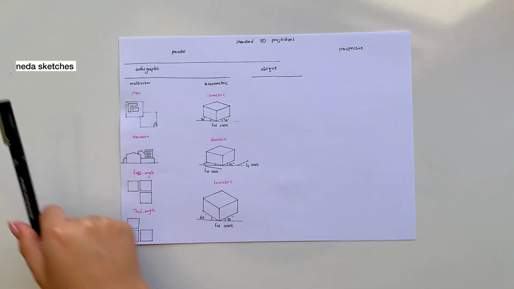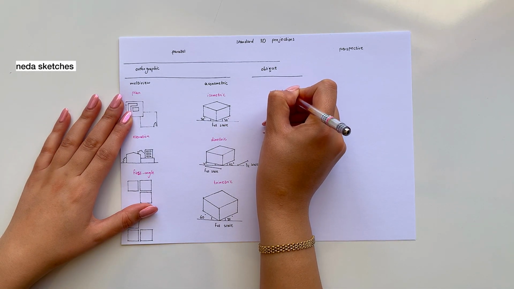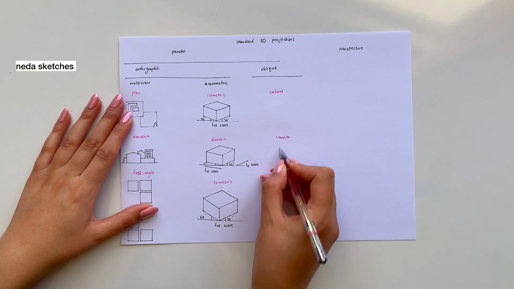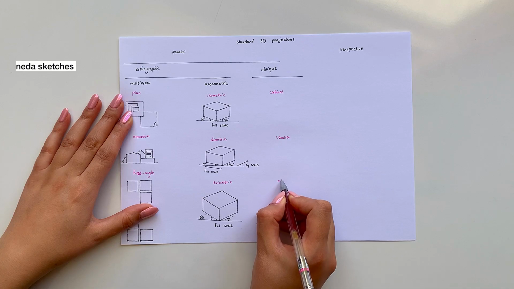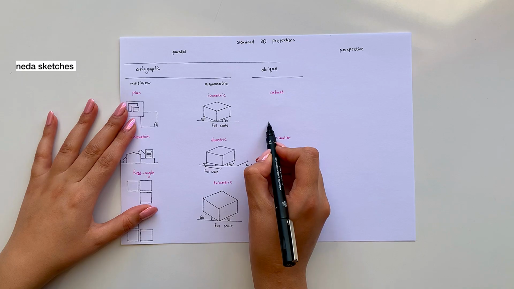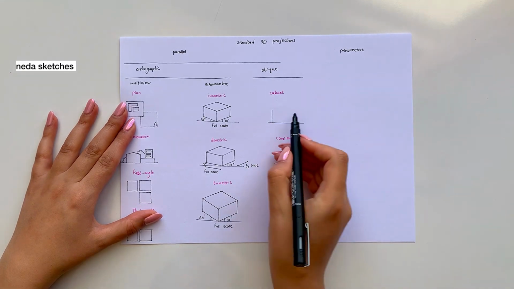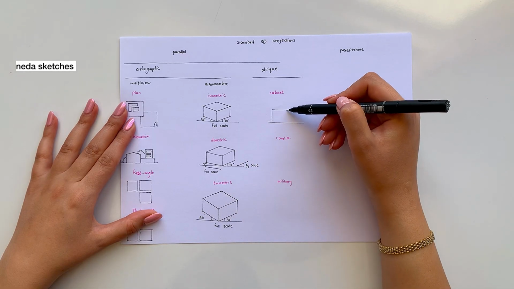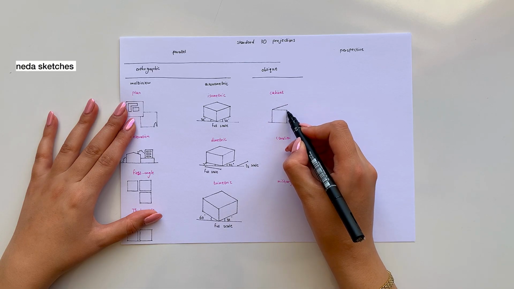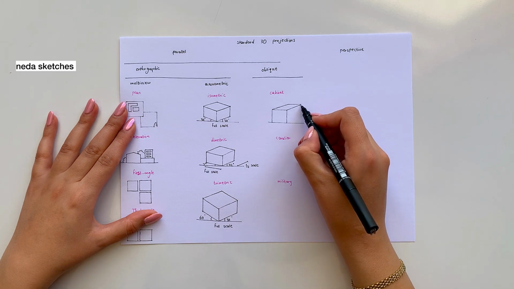Okay, until now I spoke about multi-view and axonometric projections. Another branch of parallel projections is oblique. Oblique projections show the front face in true scale and the depth is drawn at an angle, usually 45 degrees. Three types exist. The first one is cabinet projection. Depth is drawn at half scale and it looks more natural than cavalier. Cabinet projection is used for furniture design or product sketches.